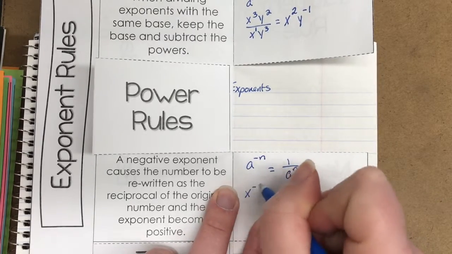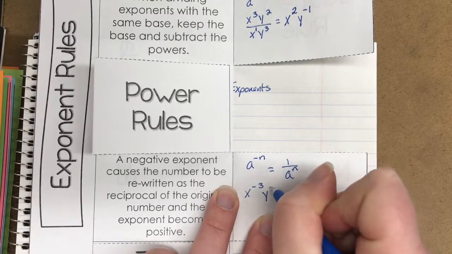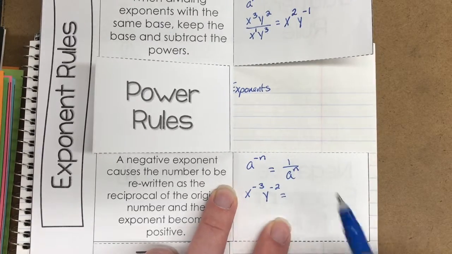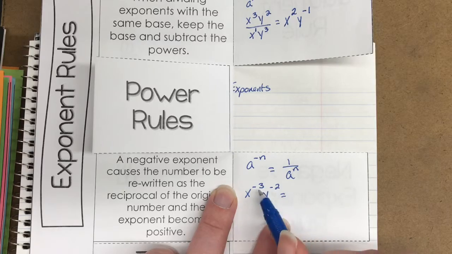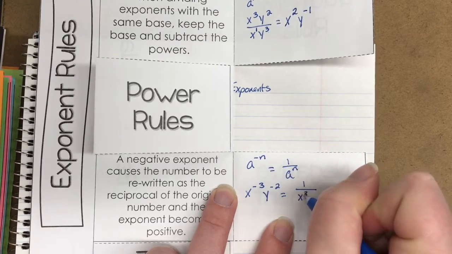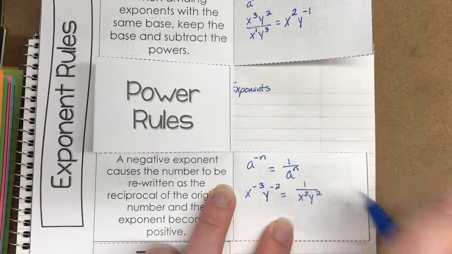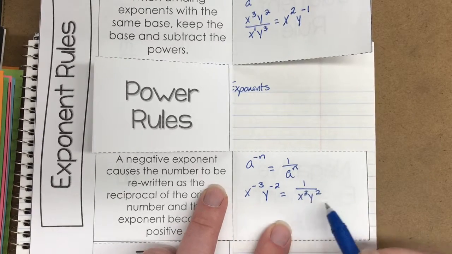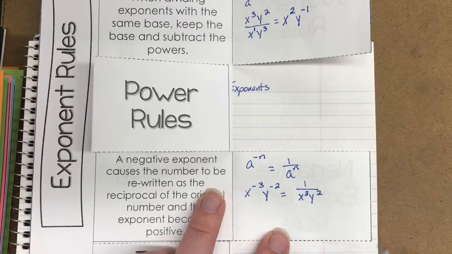So for instance, if I had x to the negative 3, y to the negative 2, I would have to flip both of these because they're both negative. So they both have to move to the denominator of the fraction and get y cubed, x cubed and y squared in the denominator.